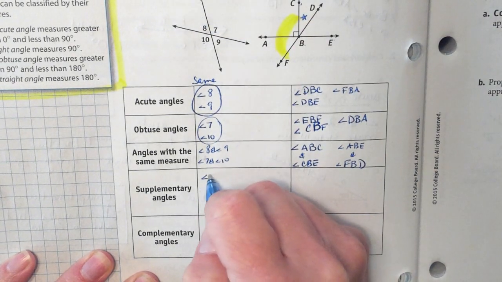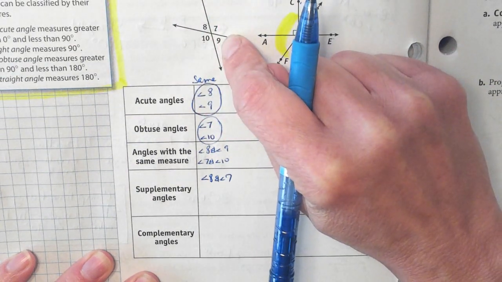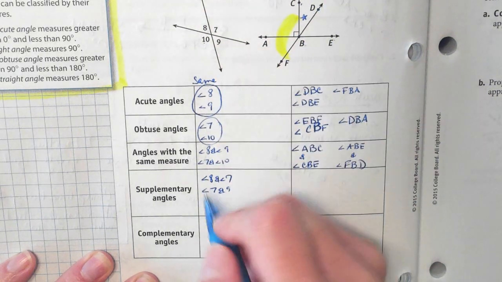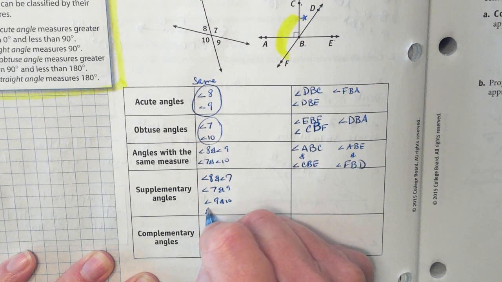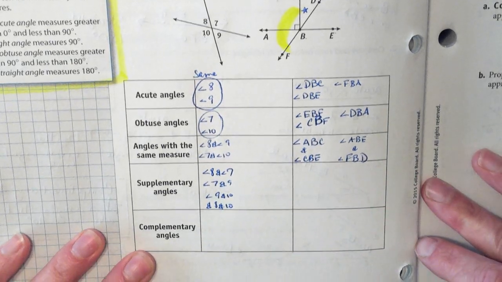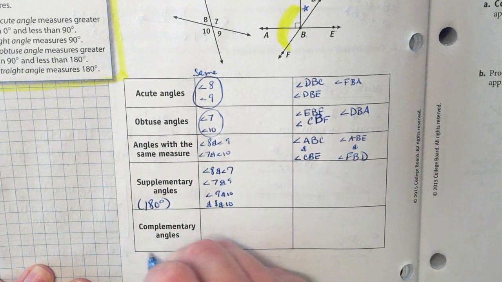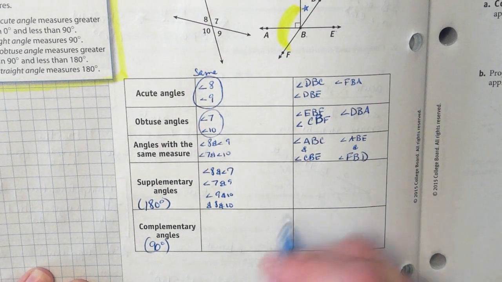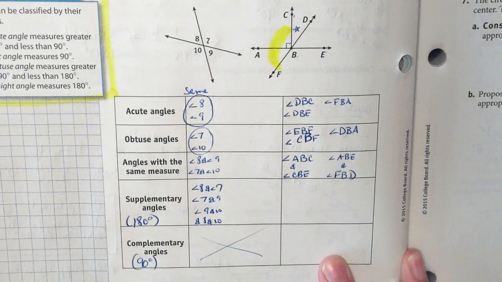Can we agree that angle 8 and angle 7 together make a straight line? Angle 7 and angle 9, also a straight line. Angle 9 and angle 10. And then angle 8 and angle 10. Those are each supplementary because they make a straight line. So remember, supplementary, 180 degrees. Complementary, 90. There's nothing in here that's going to add to make 90, so we're going to cross it off. We don't want to leave it blank. We just want to show that it doesn't work for us.